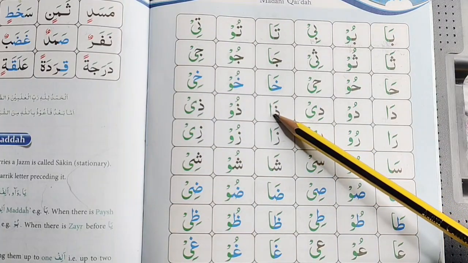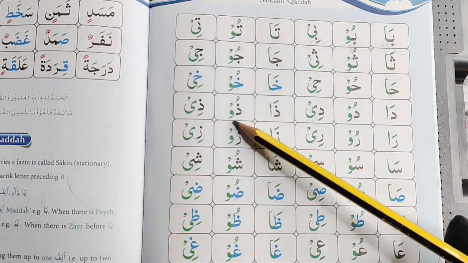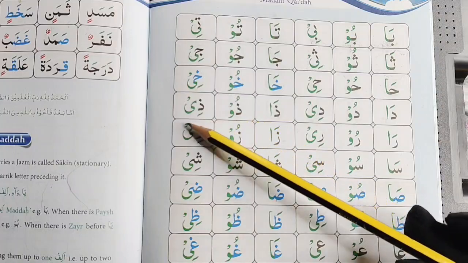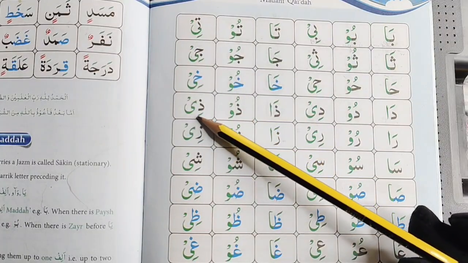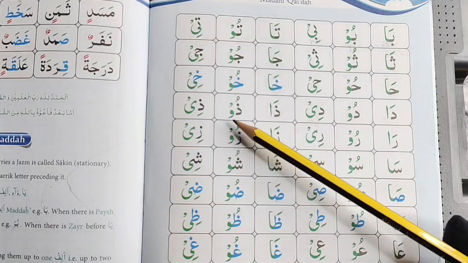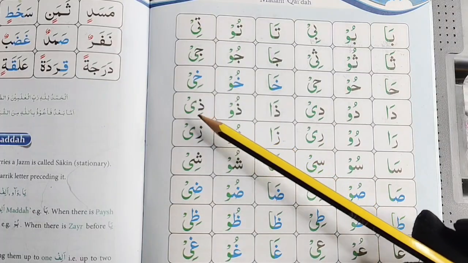When there is zabar before alif, it becomes alif madda. When there is pesh before waw sakin, it becomes waw madda. When there is zer before ya sakin, it becomes ya madda. Pronouncing the letters of madda by elongating them up to one alif, i.e. up to 2 harakat.